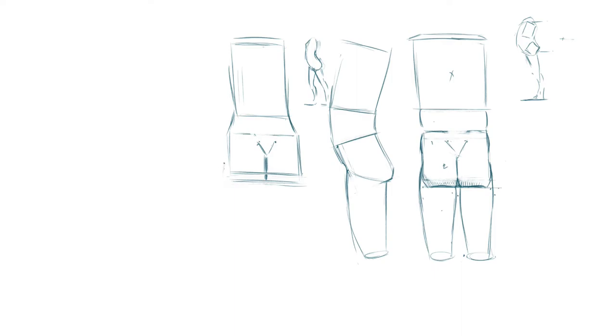The legs connect here, again, so we'll start out with a tapered cylinder like this. Part of the justification for the thigh gap is that the pelvis is actually further apart. It's wider and leaves space here on a woman more so than on a man.